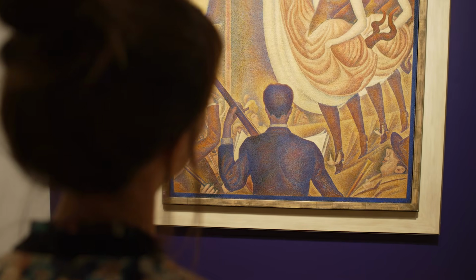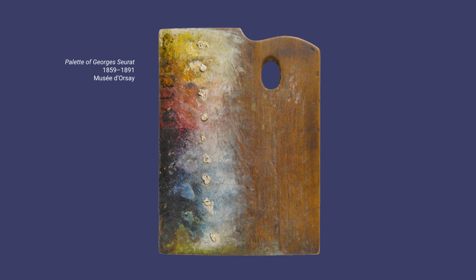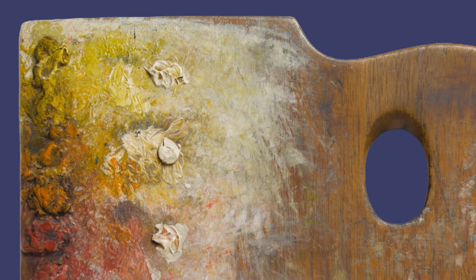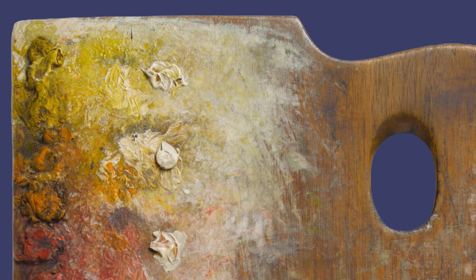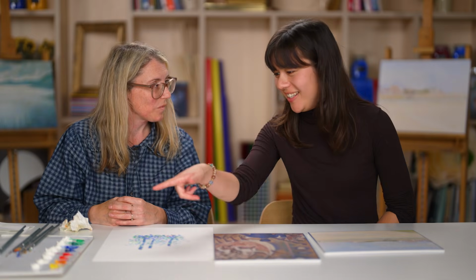It was really interesting for me to find out about Seurat's palette. What I found fascinating was the way he set it out with the colours down one side, and then next to each colour you've got a little blob of white to change the tone, but without spoiling the intensity or the purity of the colour. Yeah, it's very methodical, it's very systematic. When you look at some other artists' palettes, they're nowhere near as neat as this one.